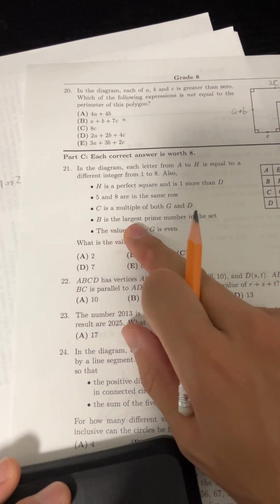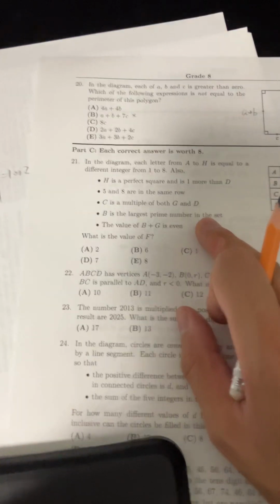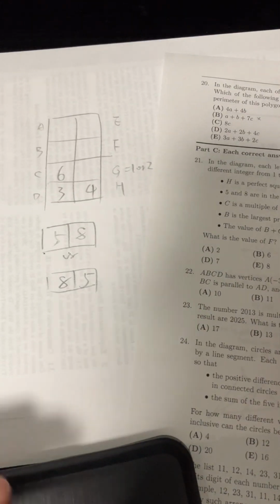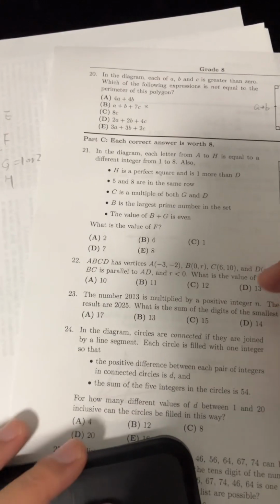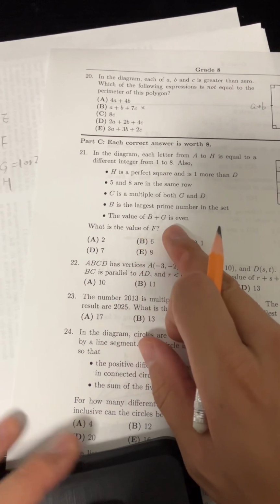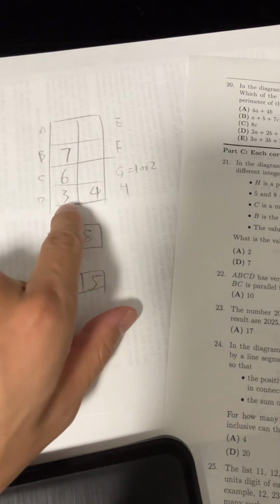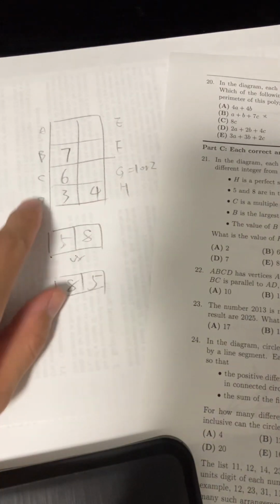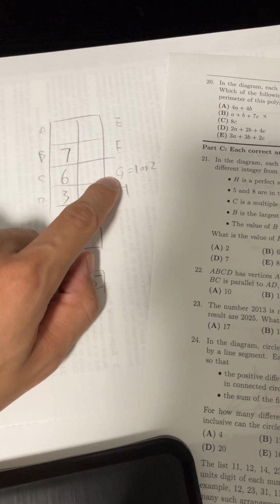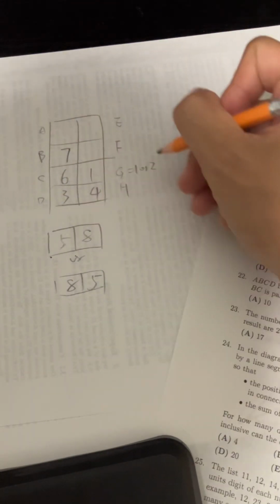Then B is the largest prime number in the set. If B is the largest prime number in the set, needless to say, this is a 7. And the value of B plus G is even. So as I said, they have the same parity. B and G have the same parity, meaning G is a 1, it's not a 2.